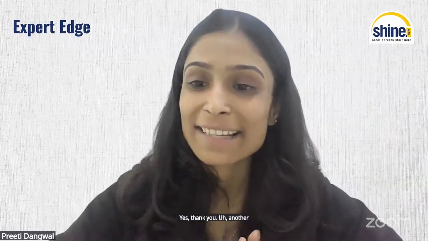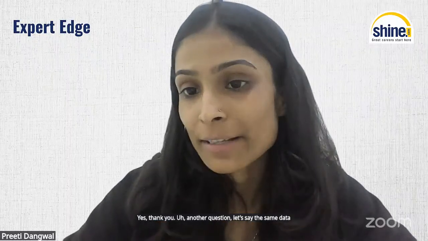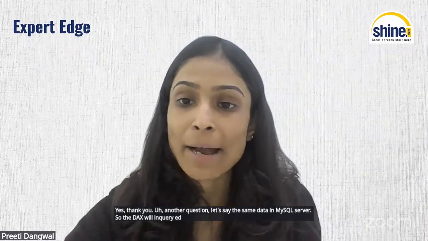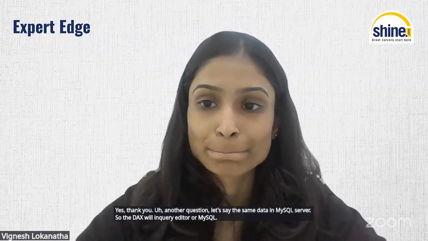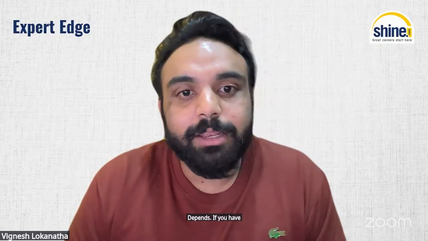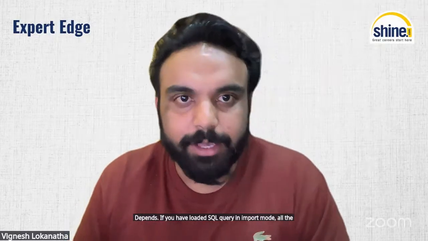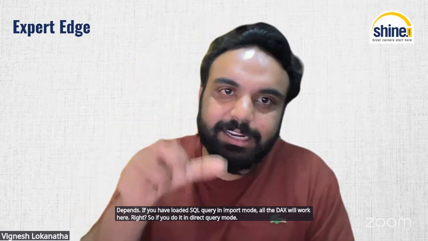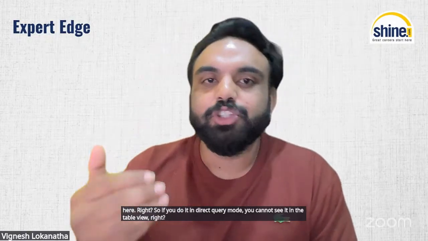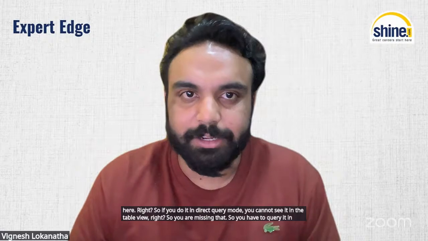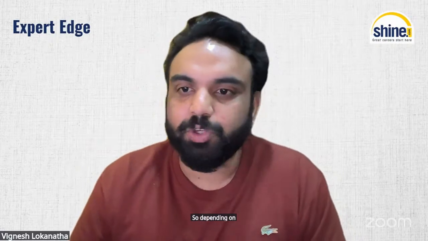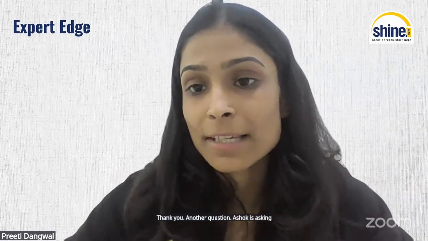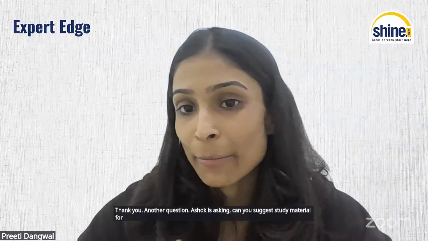Another question. Let's say the same data is in a MySQL server, so will the DAX be in the query editor or MySQL? Depends. If you have loaded the SQL query in import mode, all the DAX will work here, right? If you do it in direct query mode, you cannot see it in the table view, right? So you are missing that. So you have to query it in the SQL editor only. Depending on the scenarios, you can do that. Thank you.